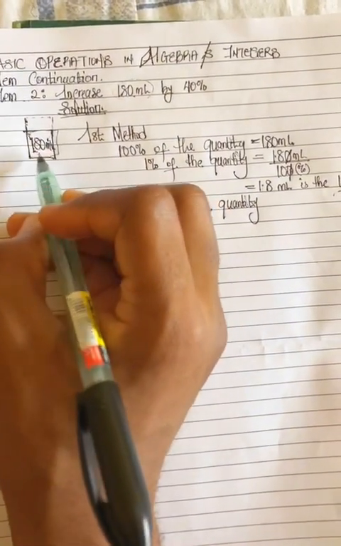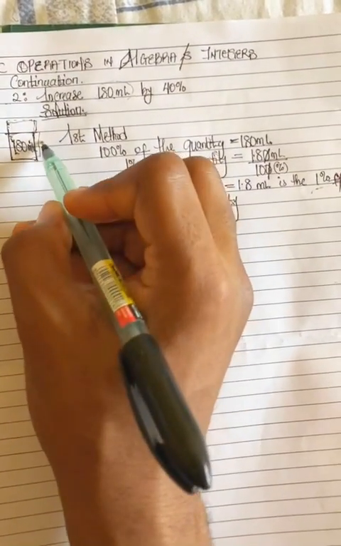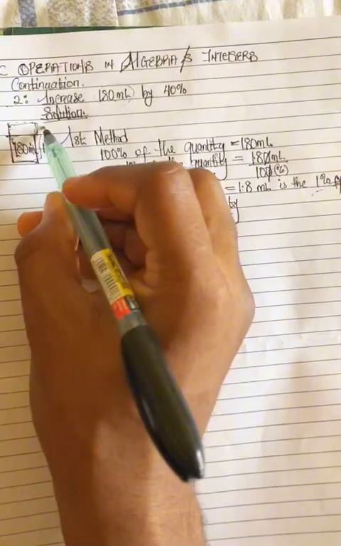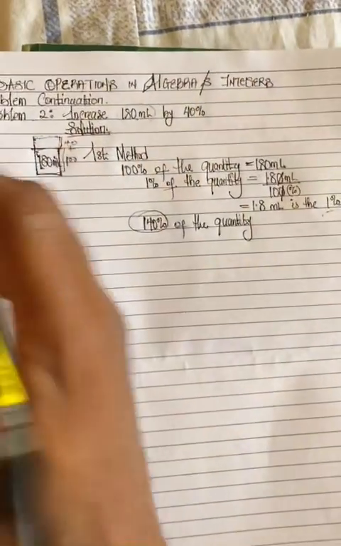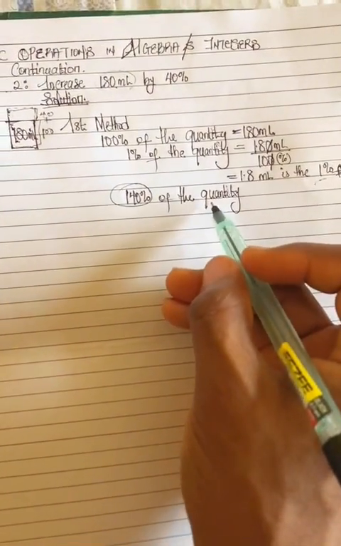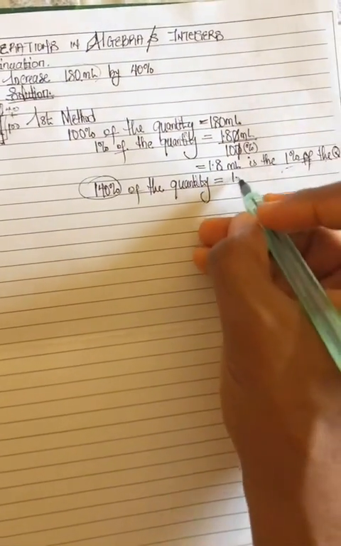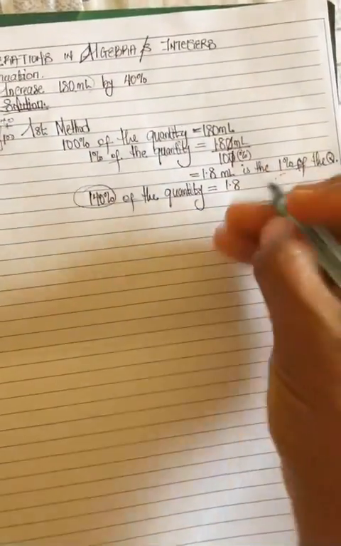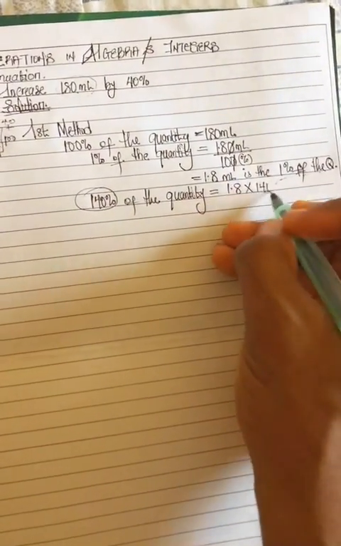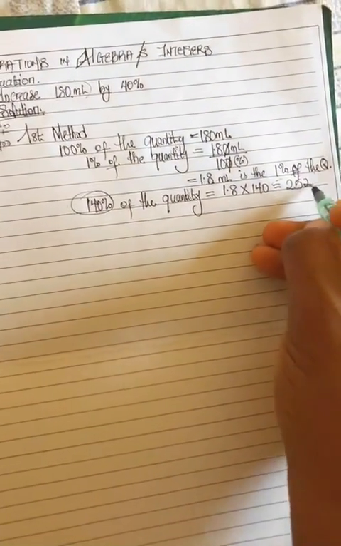So if I'm adding 40% to it, it's more like 100 plus 40 in terms of volume for that particular item. So that's why I'm getting 140% of that quantity. So 140% will just be 1.8 ml, which is the 1%, multiplied by 140, and this will give us 252.